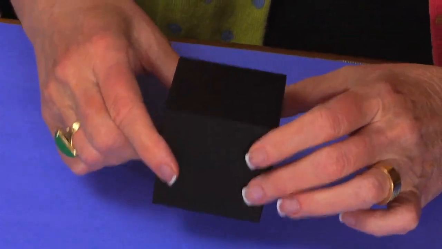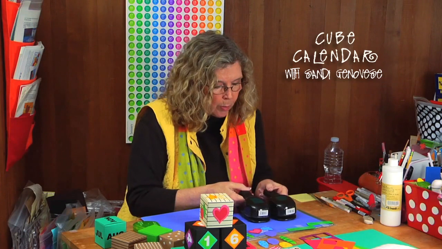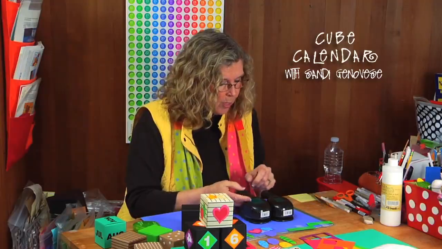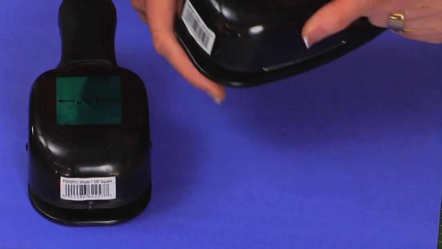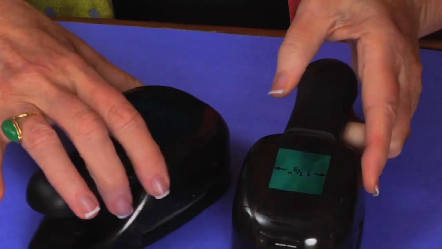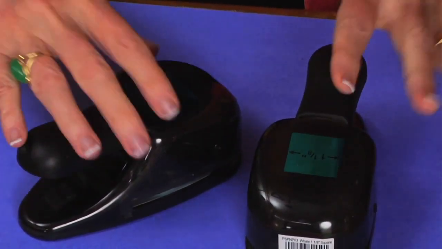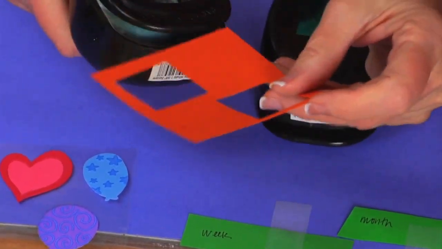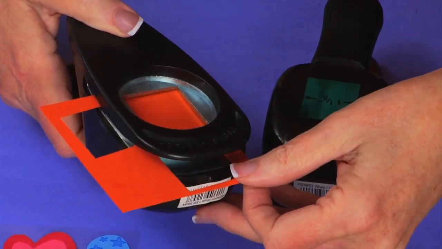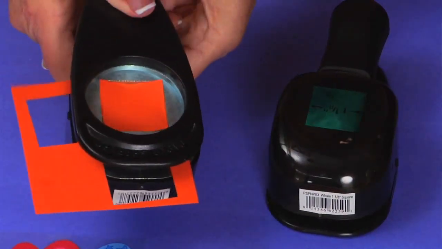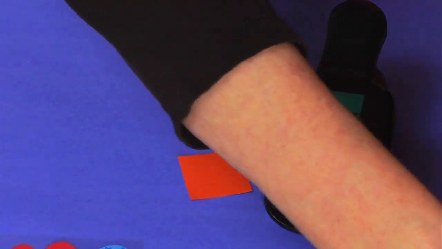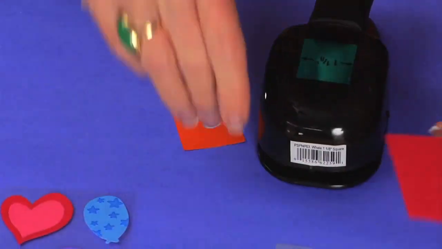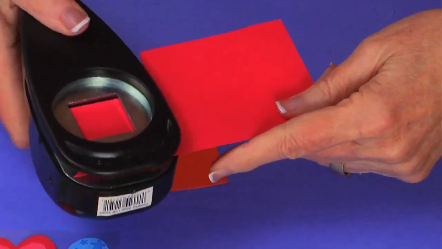Now, in order to create the numbers, I used 2 sizes of square punches. I did squares because if you don't have the punches, it's also easy to cut squares on your trimmer. Mine are 1 1/8 and 1 3/8, but the size of the square is going to be relative to the size of the cube that you pick. I'm going to use orange for the background if it's big enough. Otherwise, I'm going to switch it out. Looks like I can get that. So I'm going to use orange for the larger square. And I will use, let's do something bright, red for the smaller square.